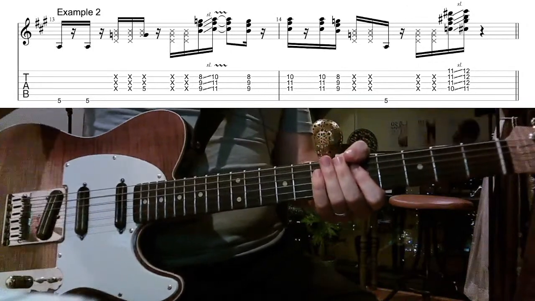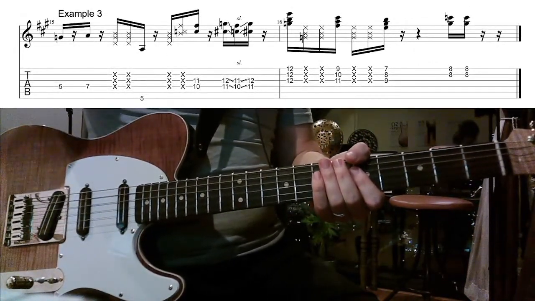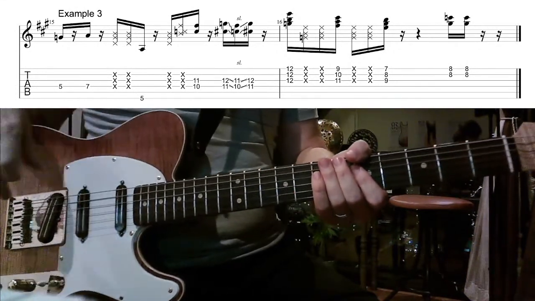All right, guys, we got one more lick here. So we're moving on to example number 3 if you're following on the tab.